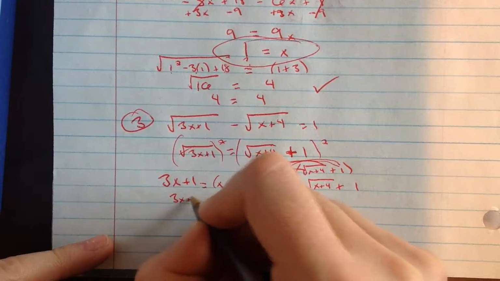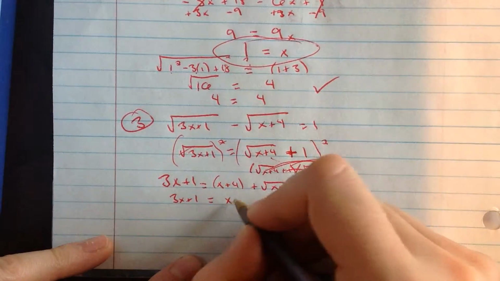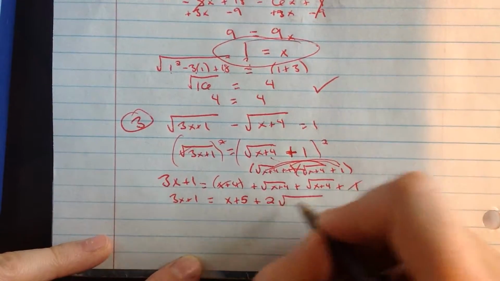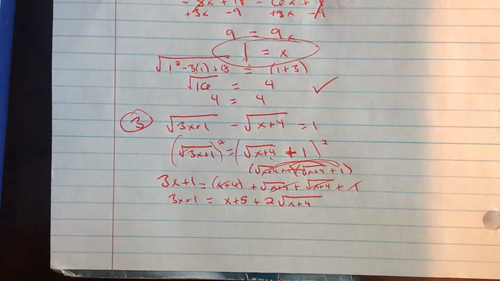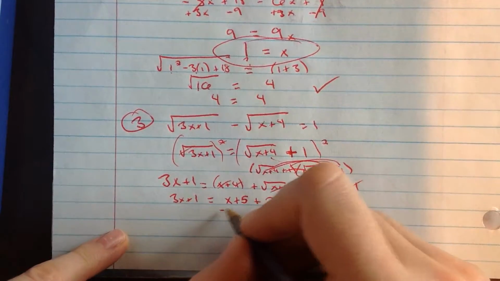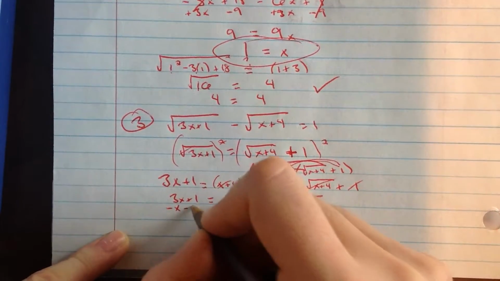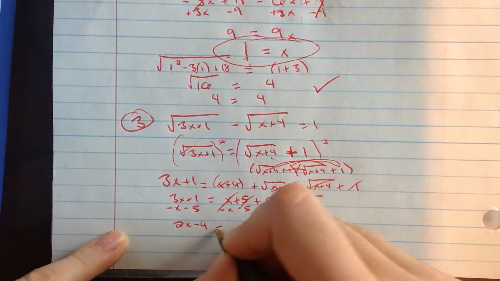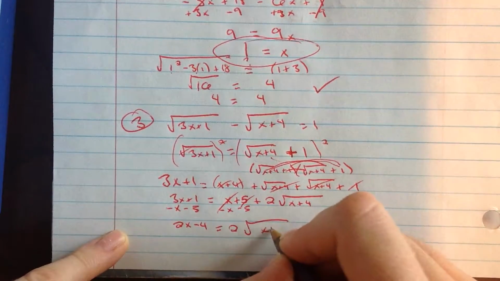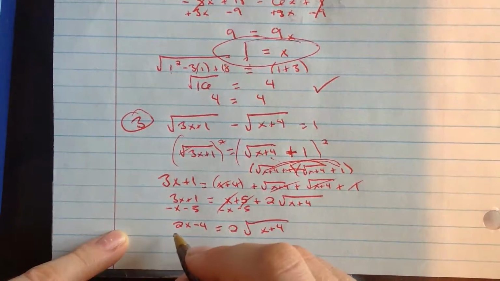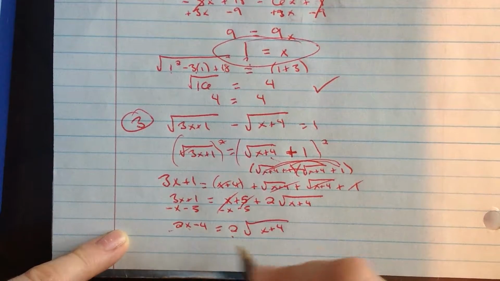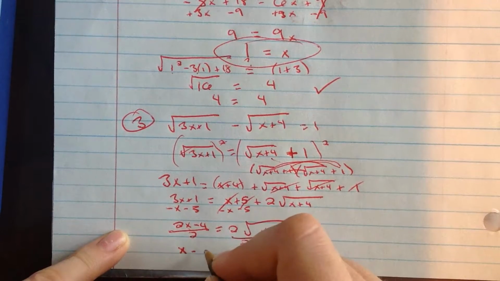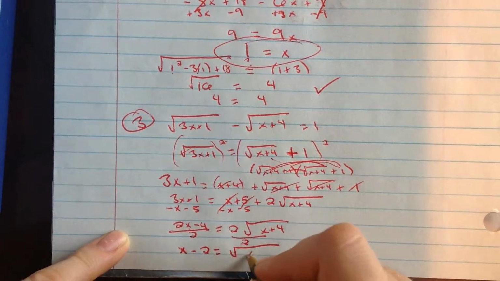So I get 3x plus 1 equals x plus 5 by combining those three, plus 2 square roots of x plus 4. Minus the x and minus the 5 to the other side. So I get 2x minus 4 equals 2 square roots of x plus 4. Dividing both sides by 2, I get x minus 2 equals square root of x plus 4.